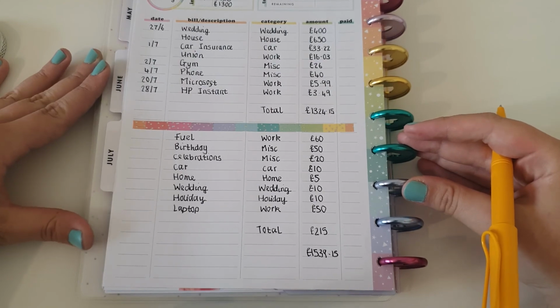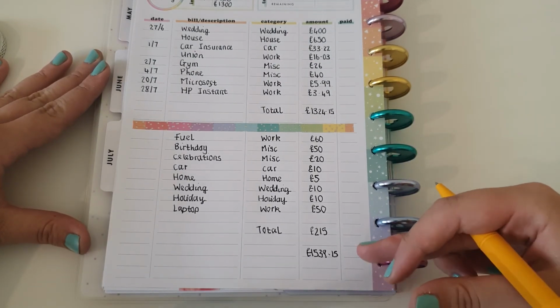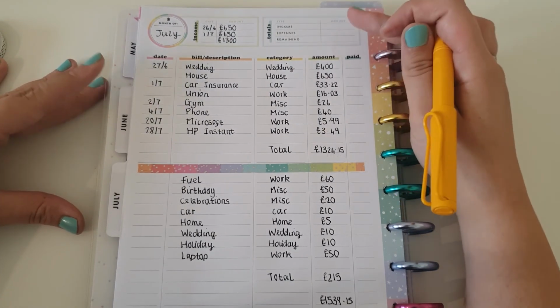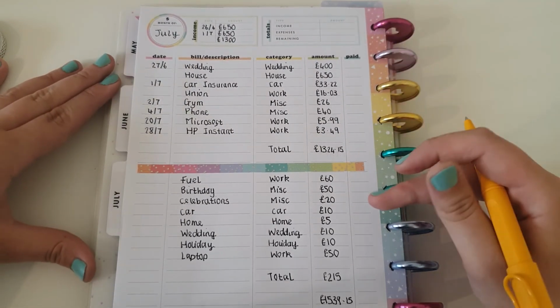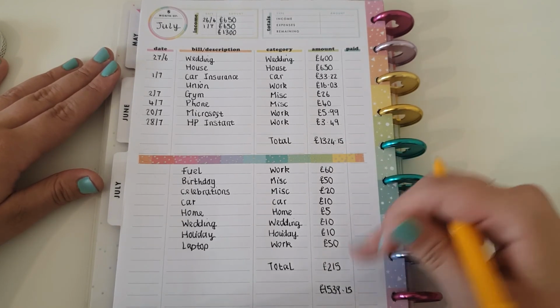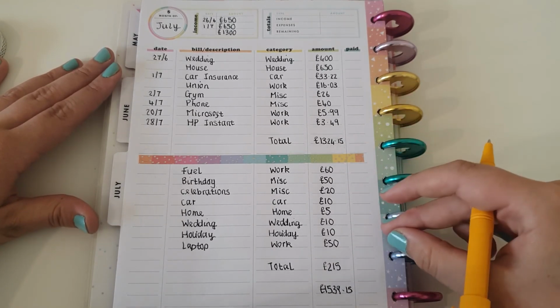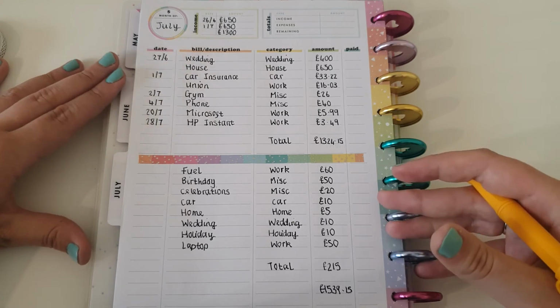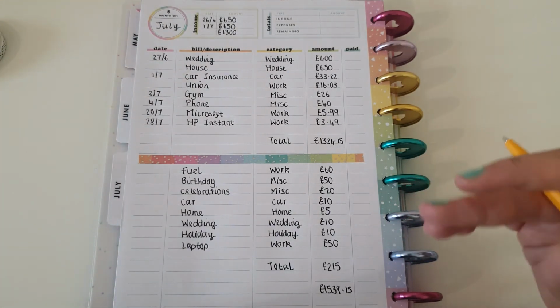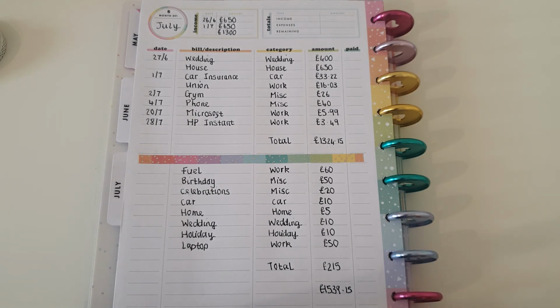So that's my total. So once I know how much my income is going to be, I will put that there, and then I will basically take that away from my income, and whatever is left is what I call disposable income, and that is what I will use to track my own personal spending.